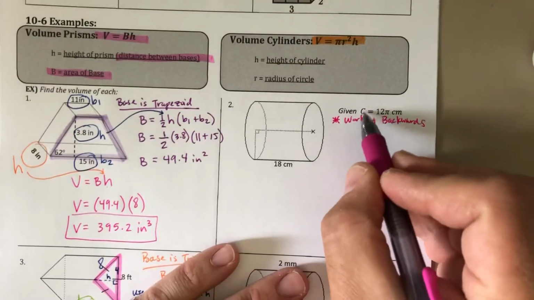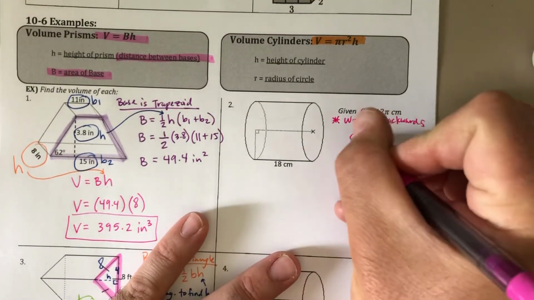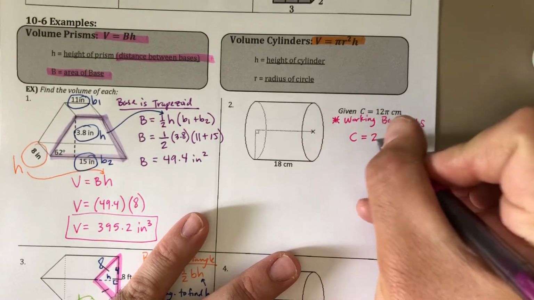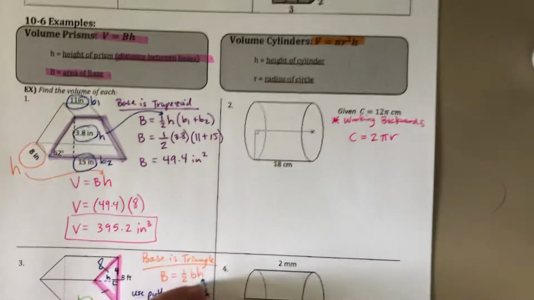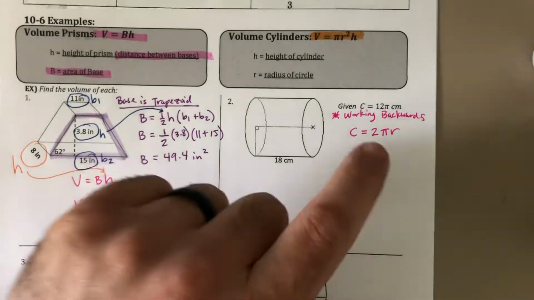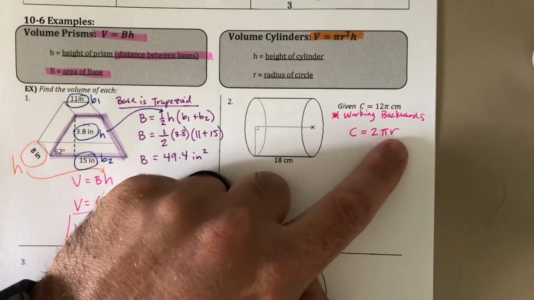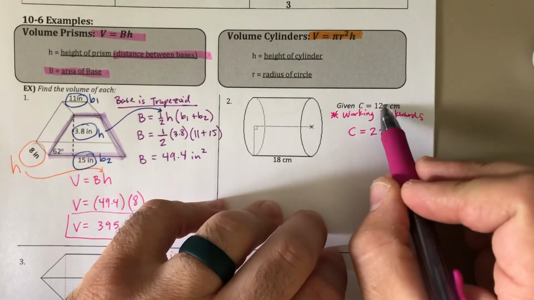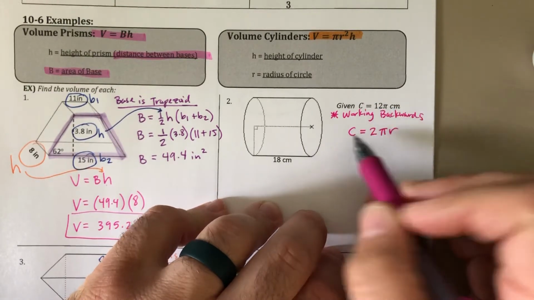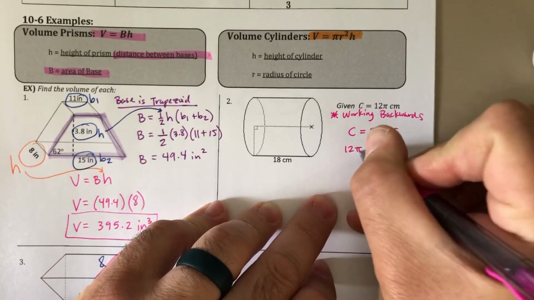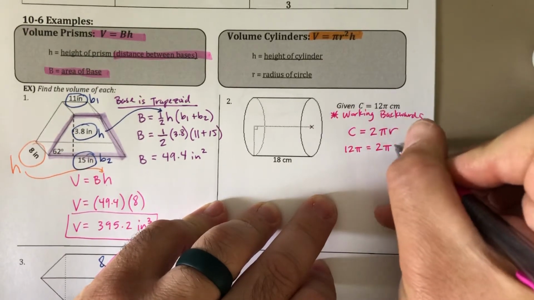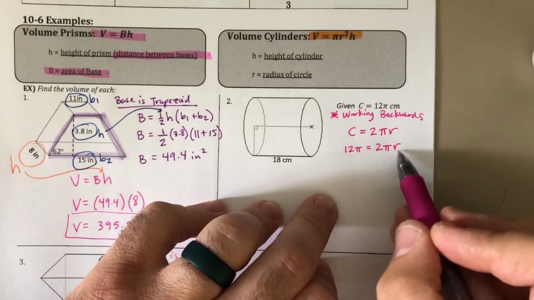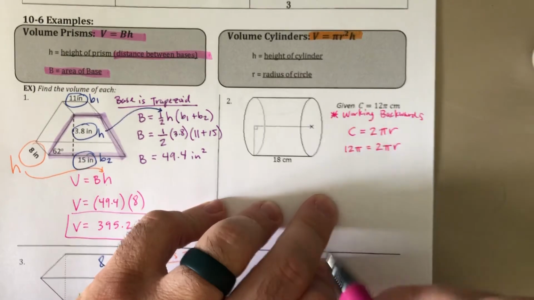So if we're talking about circumference here, I have to remember the circumference formula is 2 pi r. C equals 2 pi r. When you work backwards, you always write the full formula. Then plug in what we know. We were told what C is. It's 12 pi. So replace C with 12 pi. So 12 pi equals 2 pi r. So then the question is, what would r have to be to make this 12 pi, right?